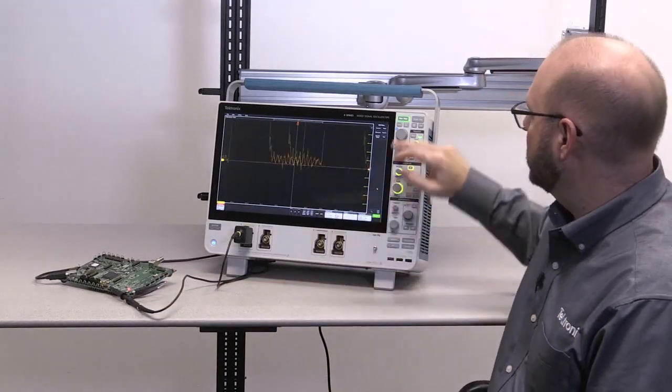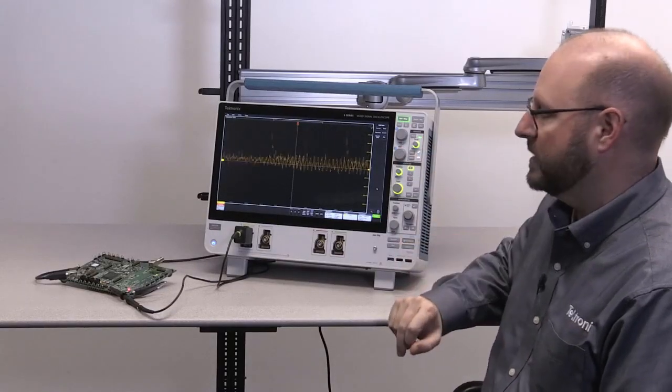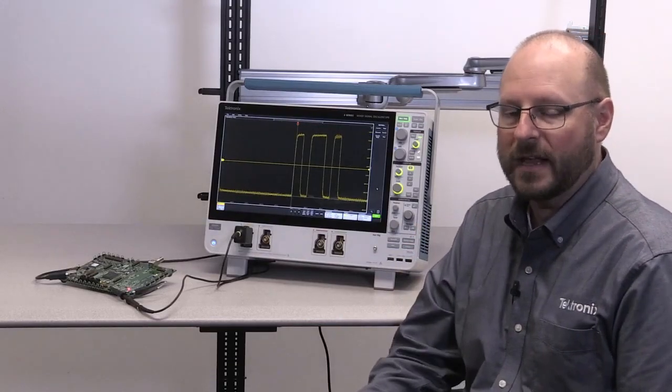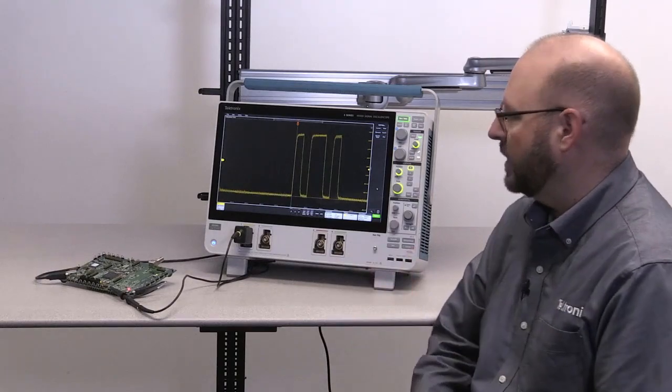I'm going to start the demonstration by starting the acquisitions, pressing default setup, and then doing an auto set, where the oscilloscope will do an automatic setup based on what signal it sees on its input. And you can see here we have a 3-pulse burst.